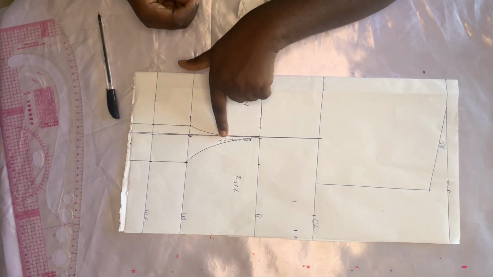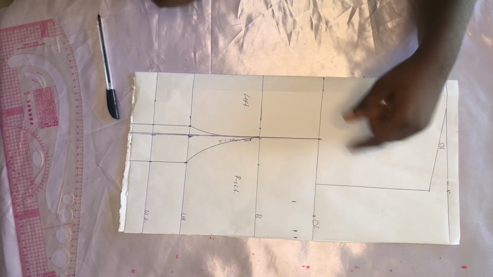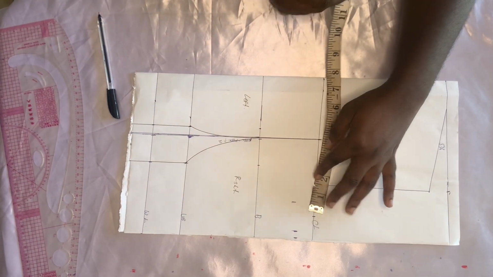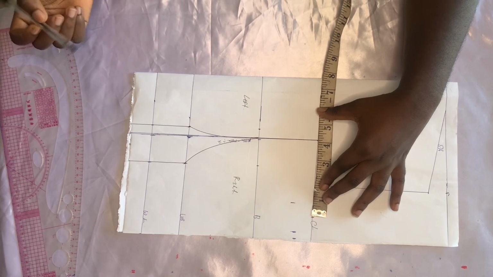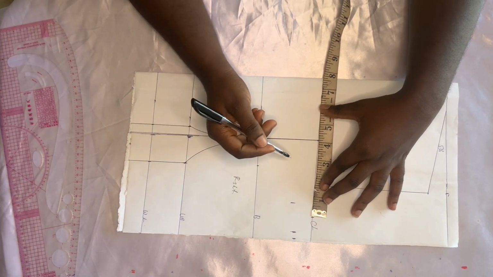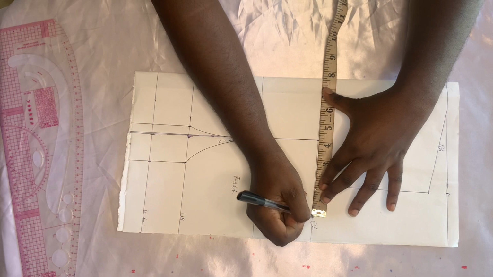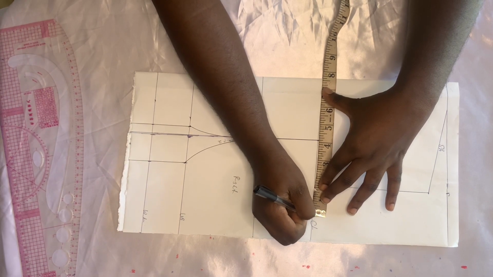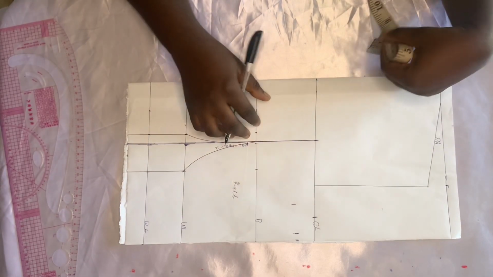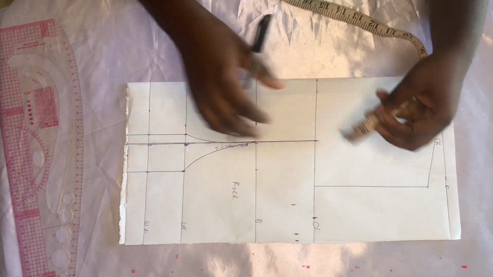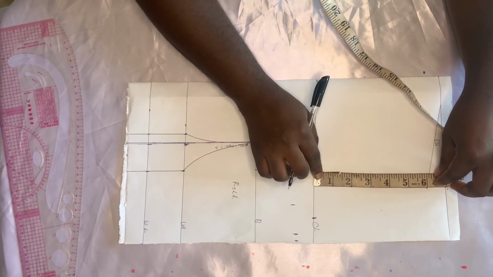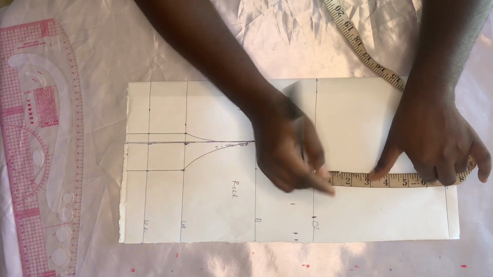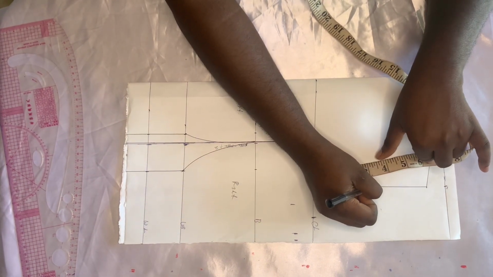When you are done with this part, we'll come to the armhole and insert your armhole. So you are going to take your bust measurement, divide by 4, and what I have is 7.75, and I'm going to mark 7.75 here. Then I'm going to connect it, but before connecting it, you are going to take your tape and find the midpoint. So we have 6 here and the midpoint is 3.